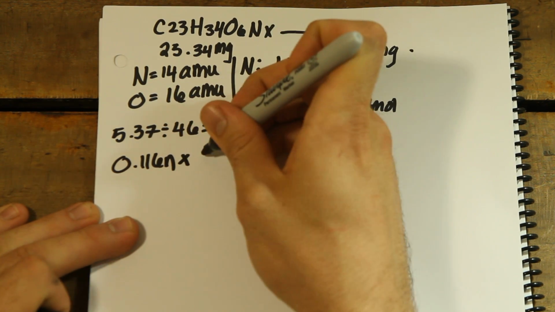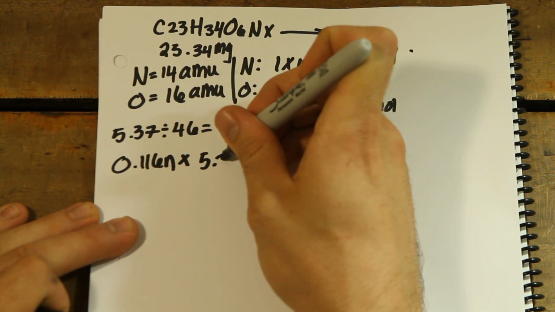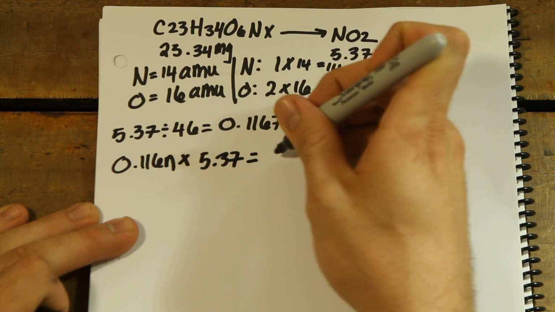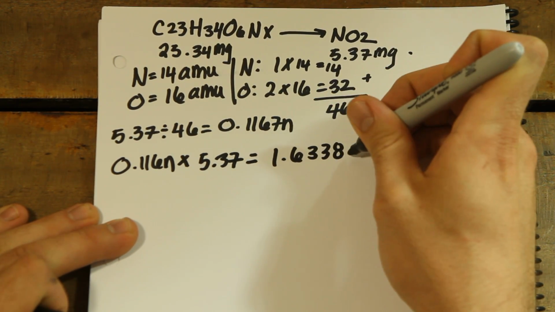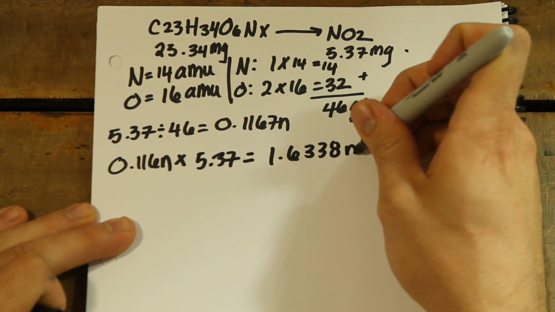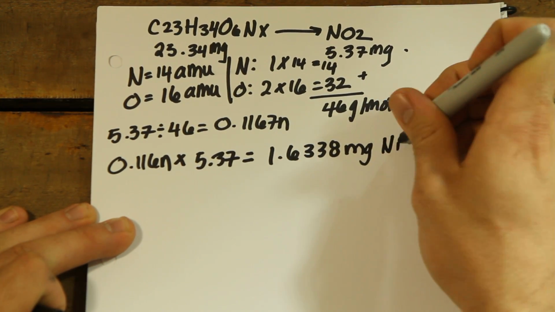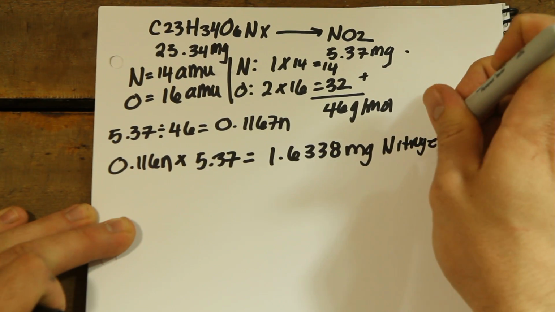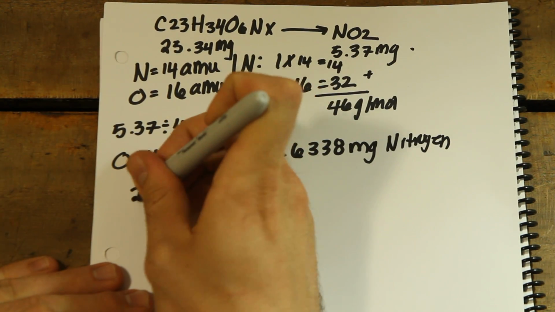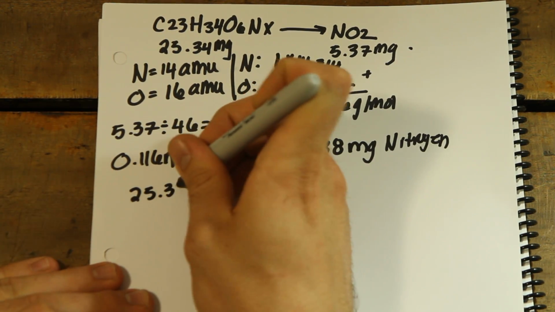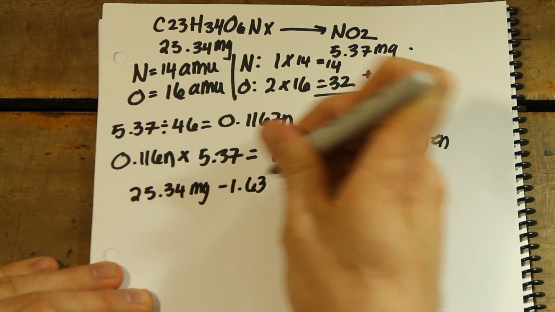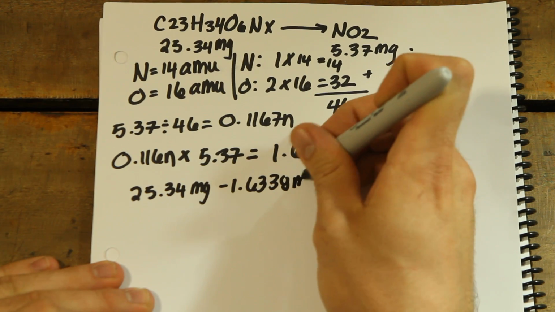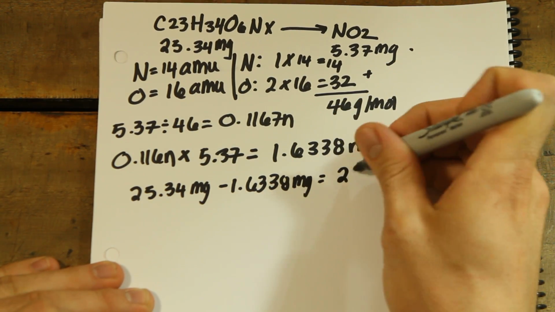Since the problem tells us that all of the initial compound's nitrogen wound up in the nitrogen dioxide, we can multiply the amount of moles of NO2 by the atomic mass of nitrogen to get 1.634 milligrams of nitrogen. This means our initial compound has 1.634 milligrams of nitrogen. We can now subtract this quantity from the given quantity of 25.34 milligrams.